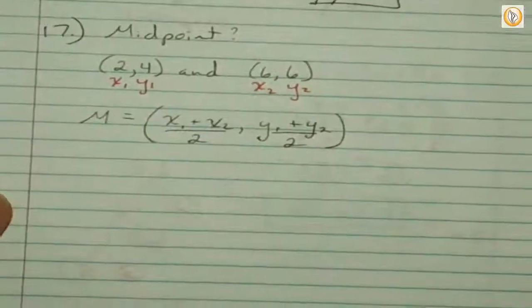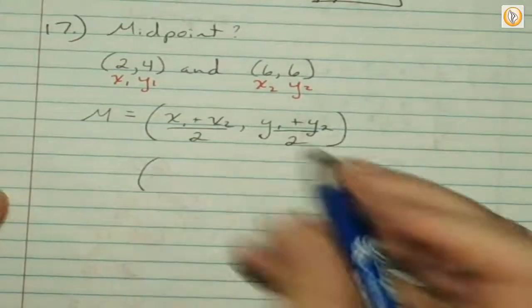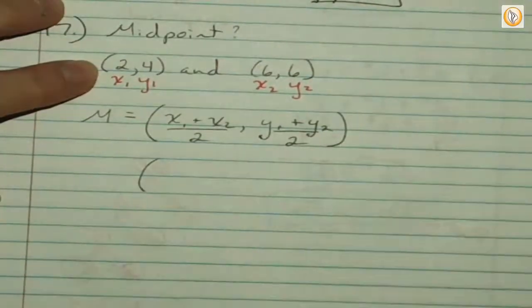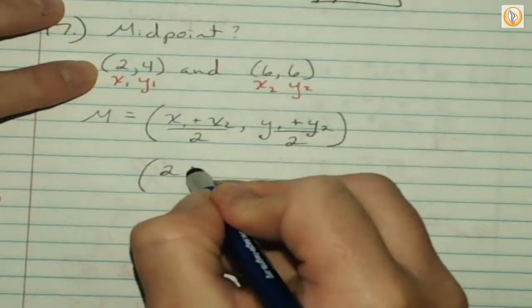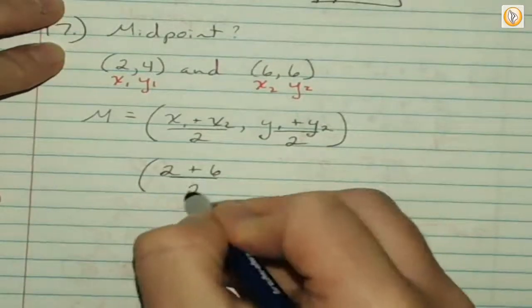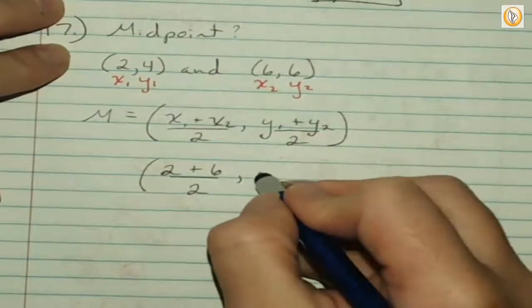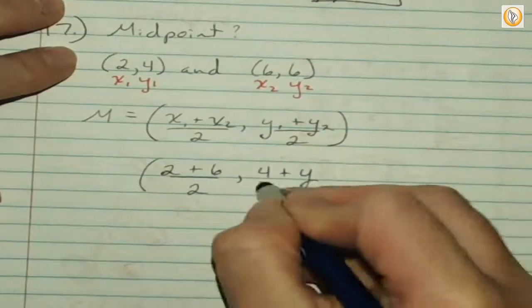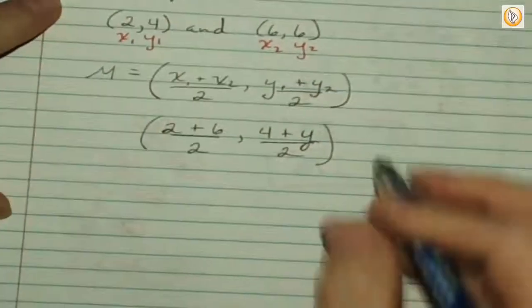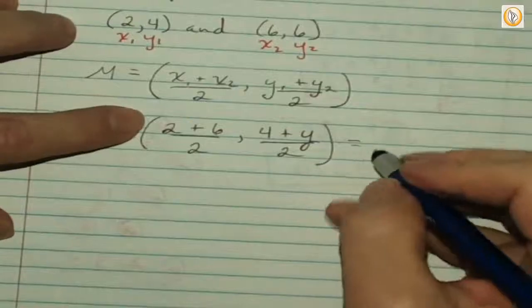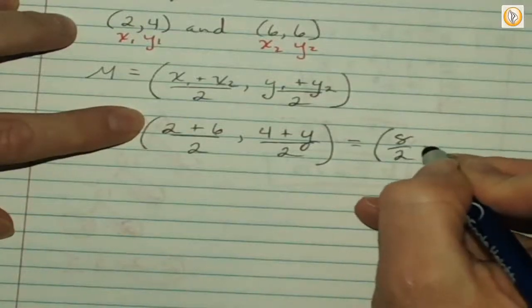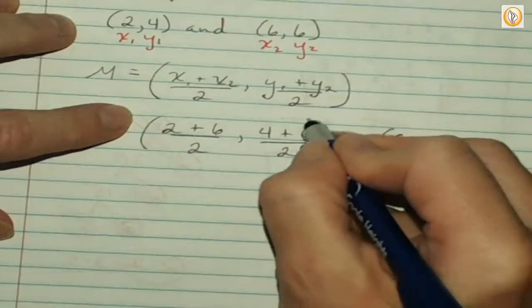Now we just plug it in. So, Keith, what is x1? 2. And x2? 6. And what is y1? 4. And y2? 6. All right. What is 6 plus 2? 8. That's supposed to be a 6.